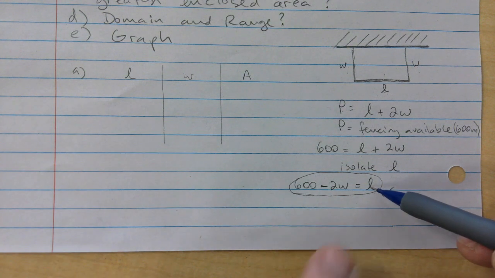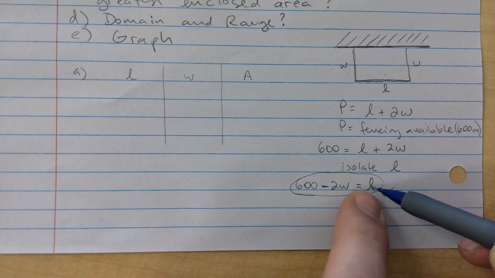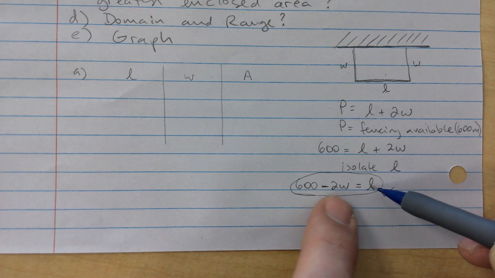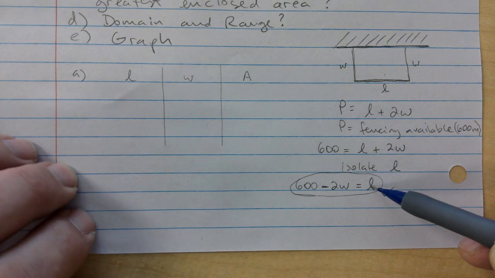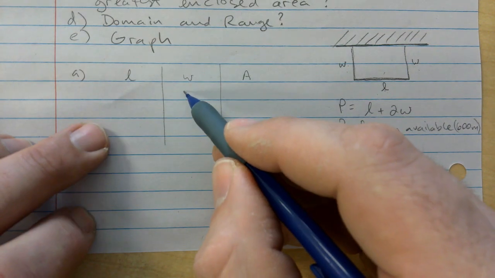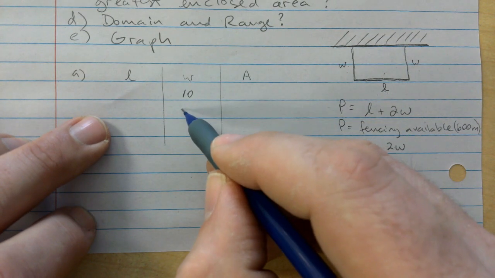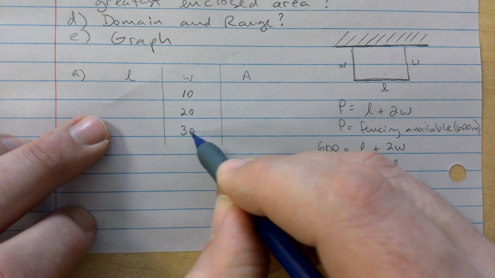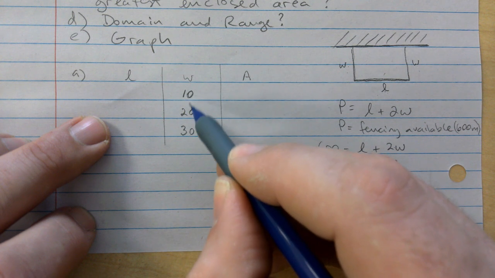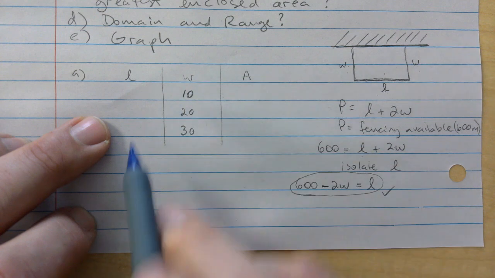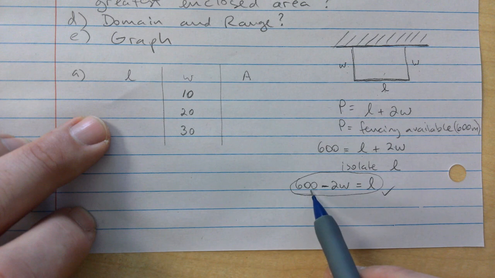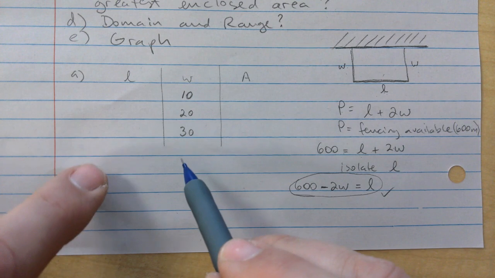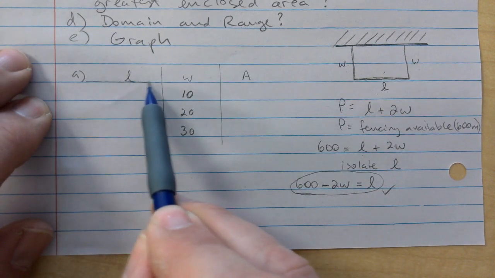So length is saying, hey, give me a width and I will figure out what the length is at that particular point. So what we go and do over here, and you don't have to do the exact same thing I do, but I tend to just go 10, 20, and 30. I'm just going to plug in 3 different widths, and I'm going to find the length that would go with it here, knowing that I only have 600 meters of fencing available, right? So I'm going to create my 3 points here by doing that.